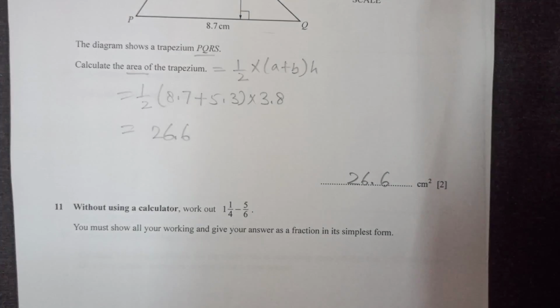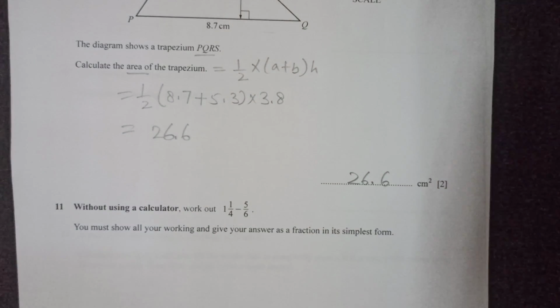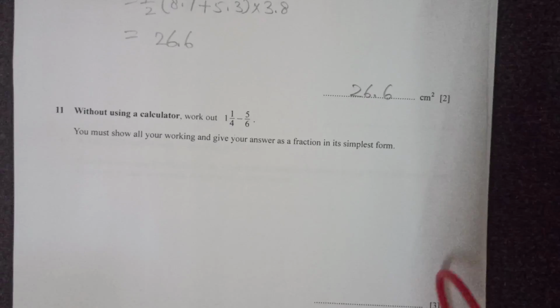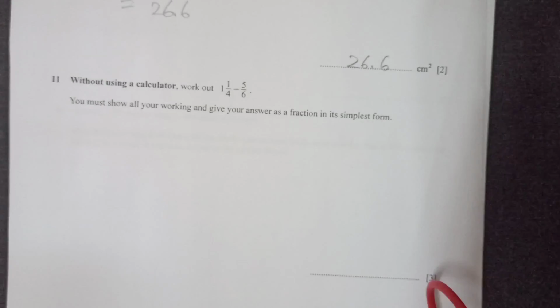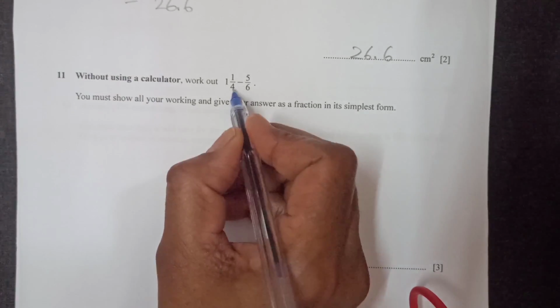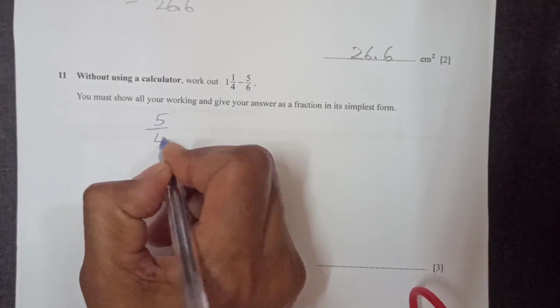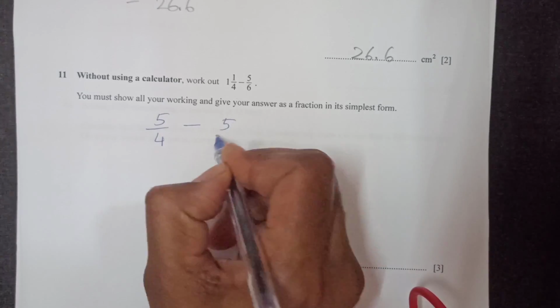So let's see what is our next question here. We have here number 11. Without using a calculator, work out the value of 1 and 1/4 minus 5/6. So 4 times 1, 4 plus 1 is 5, so 5 over 4 minus 5 over 6.